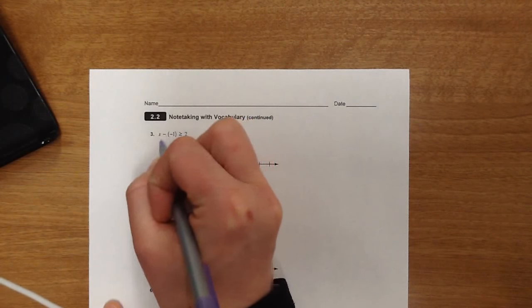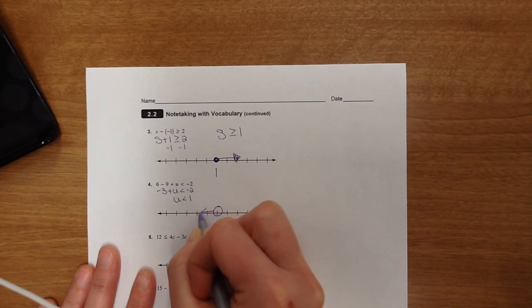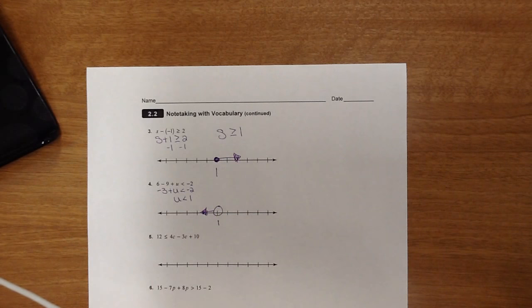Now notice we have to fill this in, and it's going to be greater than, like that. We've got to put these together first. So this is a -3 plus u. And then we're going to add 3. So it's u is less than 1. So notice again, my variable is showing up on the left, which is awesome because then it matches.